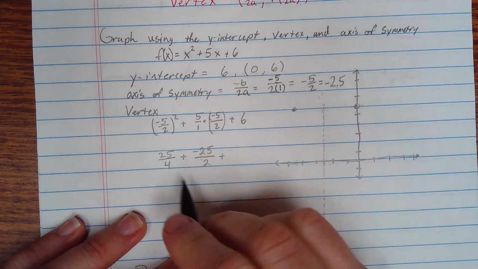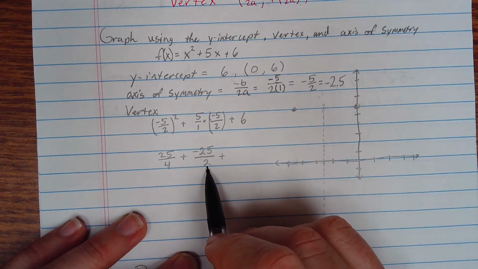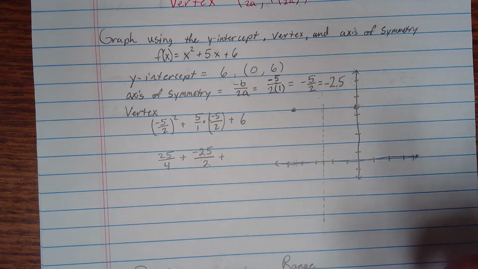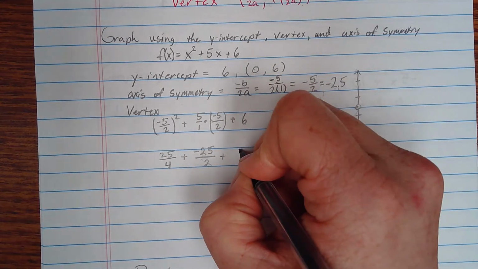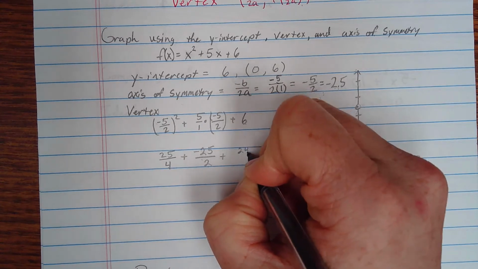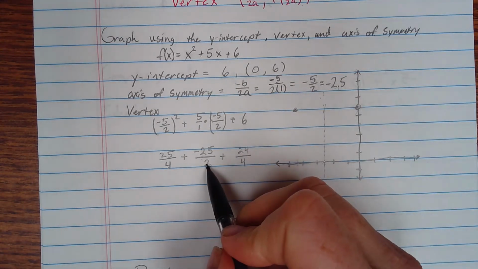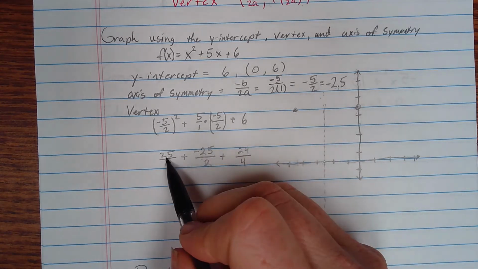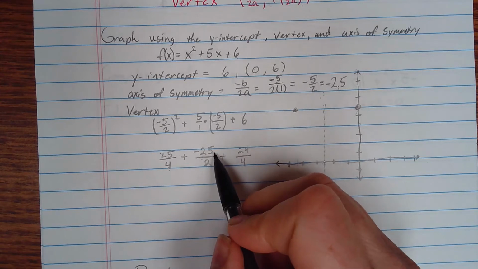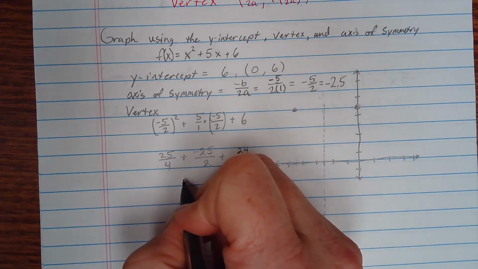Plus, well, you see this is a power of 2, and this is a power of 2. So I can make everything 4s very easy. So 4 times 6 is 24. So I'm going to say 24 over 4. Now, this would simply double. So I'd have 50 over 4. So 25 over 4 minus 50 over 4, that would be negative 25.